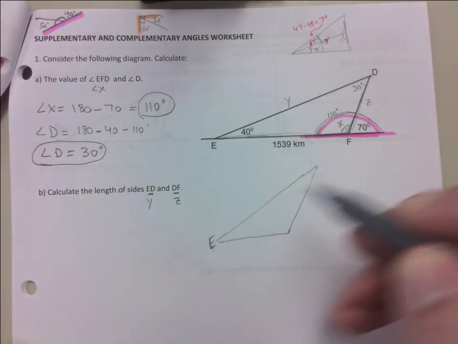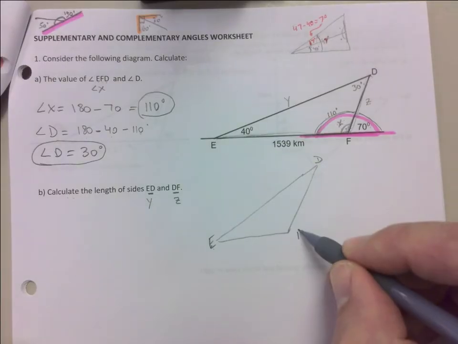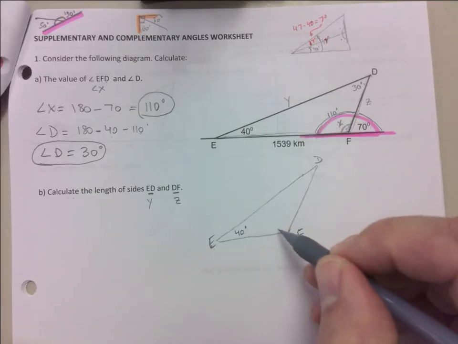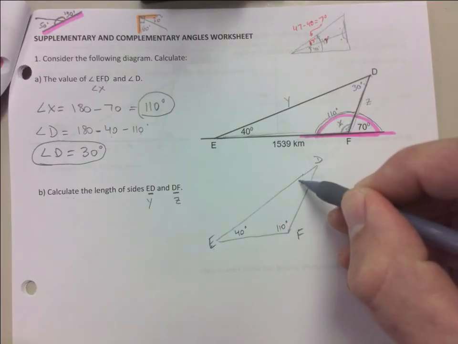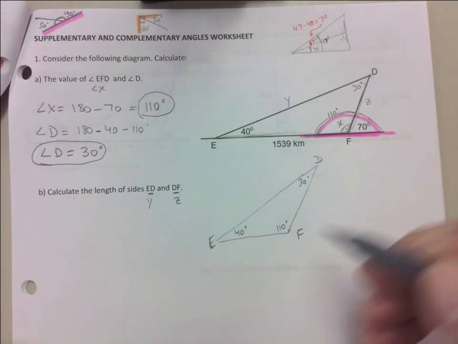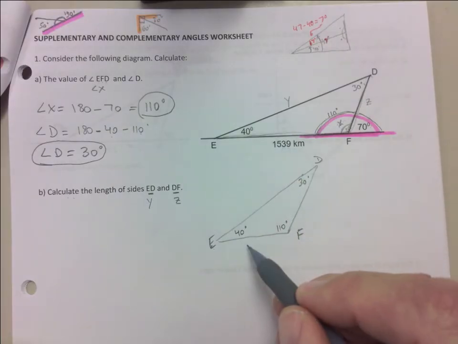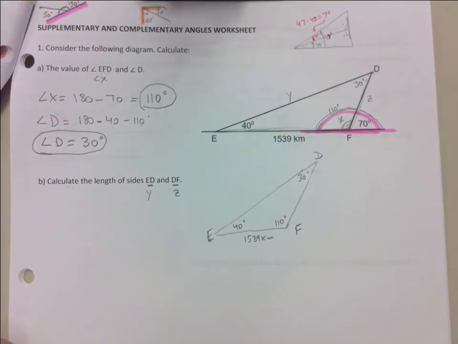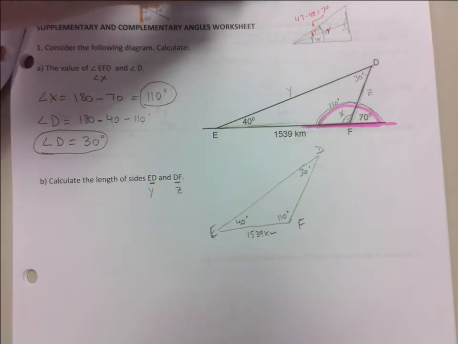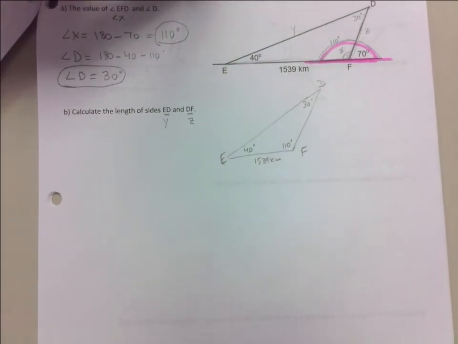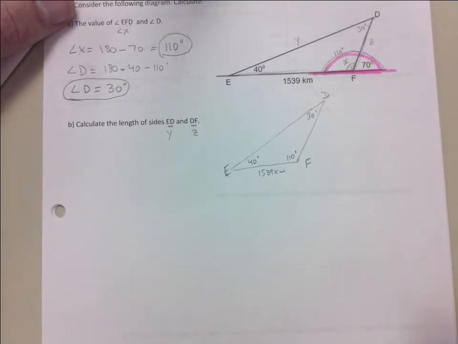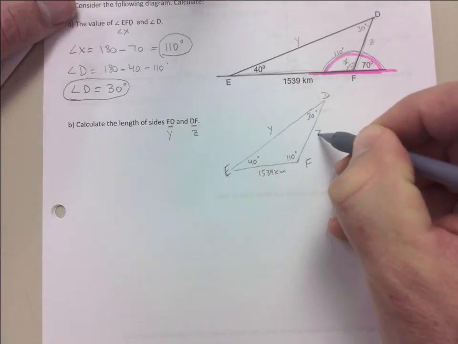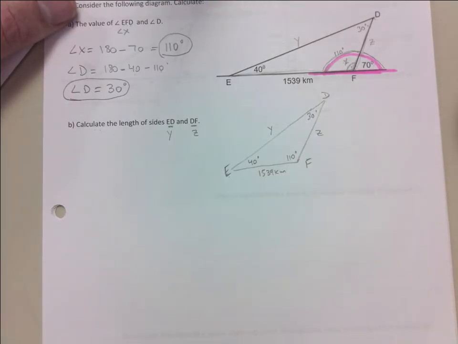So this is E, this is D, this is F. We've got the 40 in here, we've got the 110, we've got the 30. We've got the 1539 kilometers down here. And the 70, don't worry about it, right? We no longer care about the 70 that was outside. This is side Y, and this is side Z. That's essentially what I'm being asked to solve for.